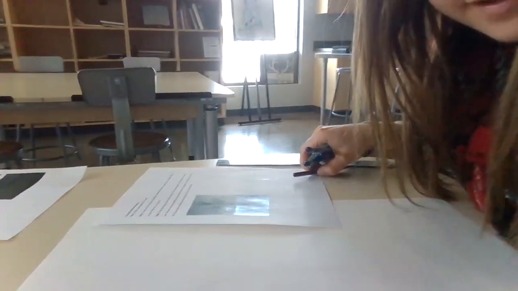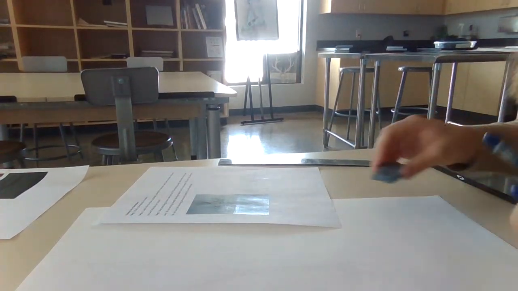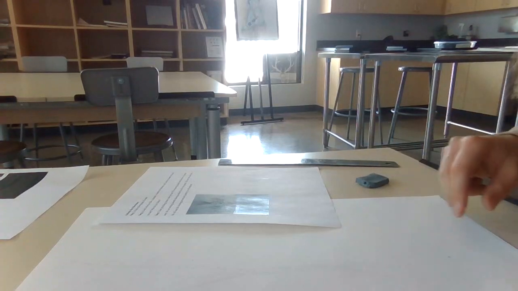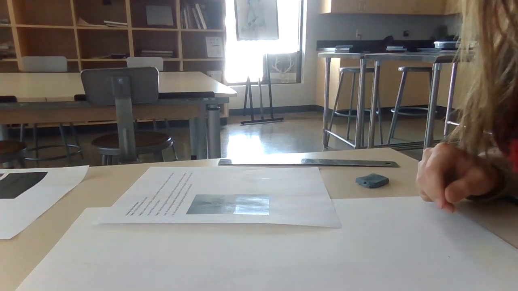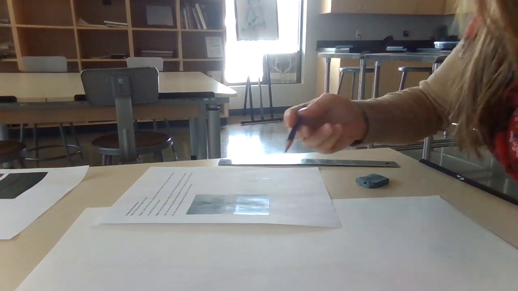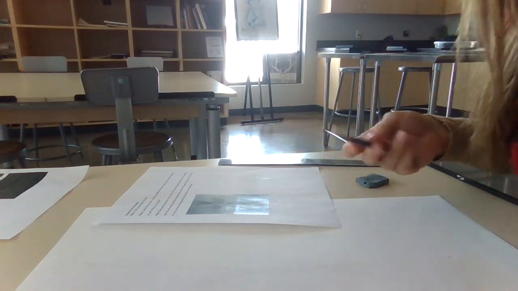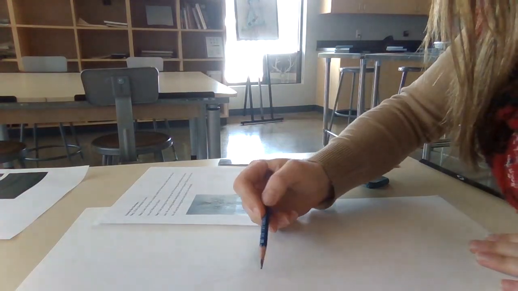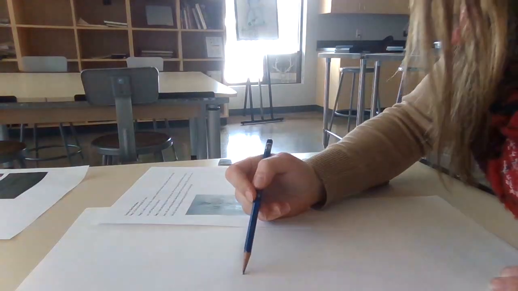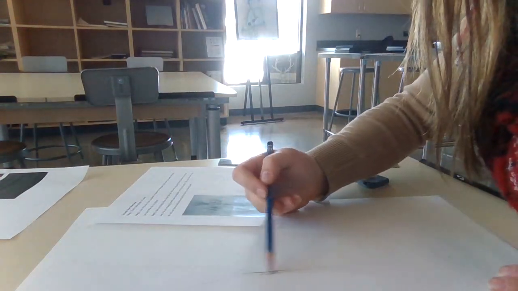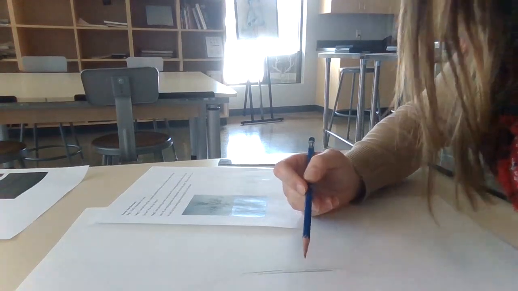Hopefully we can see that in our video. Okay, so first thing we're going to do is start by noticing in our picture, where is the center line of our tree? You guys are going to be drawing a little bit lighter with your H's, but just so it's easier for everyone to see, I'm going to start with a softer, darker graphite. So we're going to look and try and find that center line of the tree.